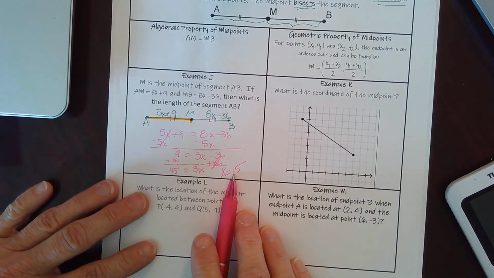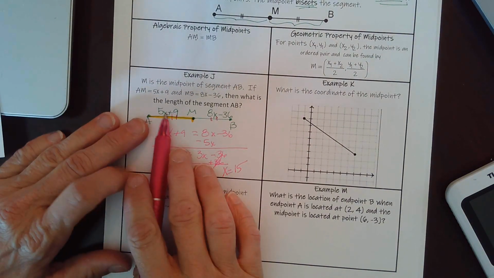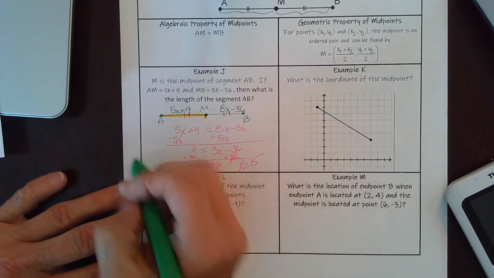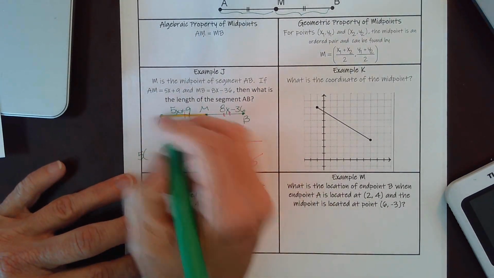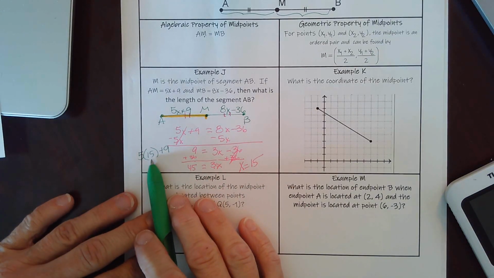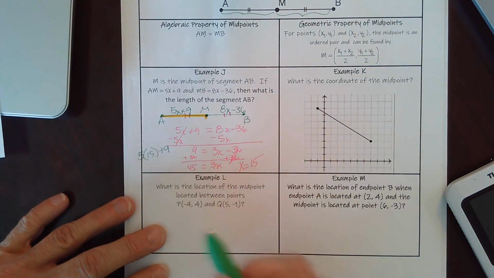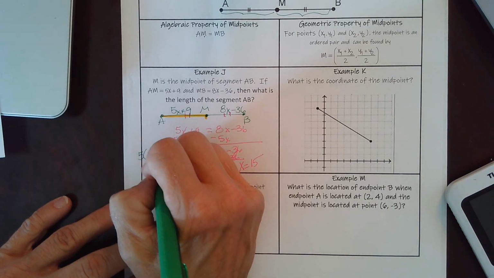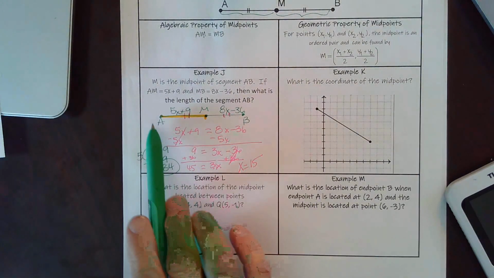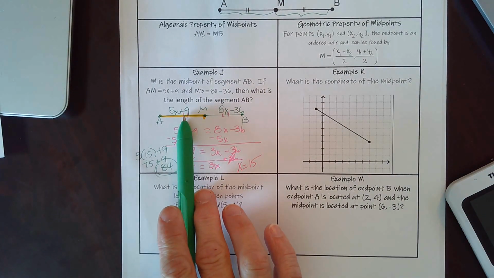So if x equals 15, now I can figure out the length of AM. So 5 times 15 plus 9. Well, 5 times 15 is 75. 75 plus 9 is 84. So the length of AM is 84.